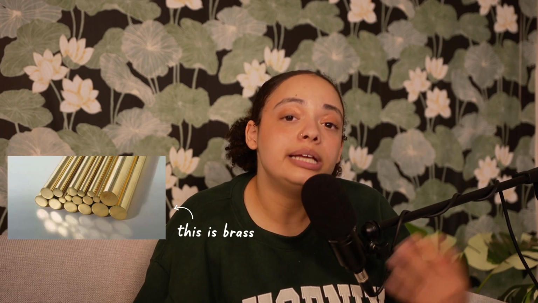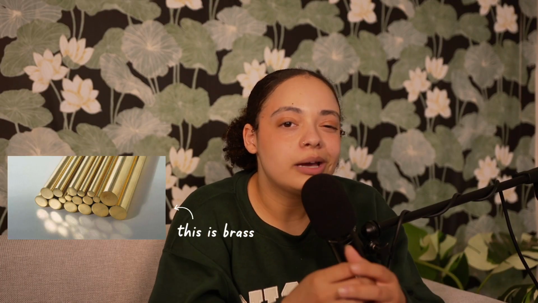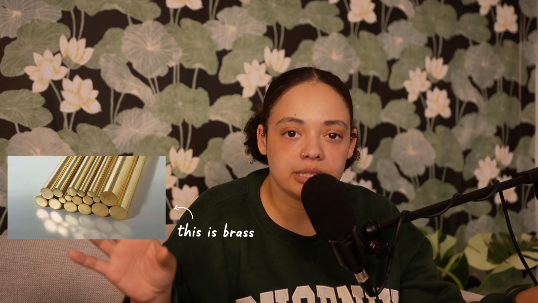So one example of a solid homogeneous mixture would be a metal alloy. So for example, brass. Brass is a mixture of copper and zinc, and when you look at it, it just looks like one thing. You can't pick out the copper, you can't pick out the zinc just by looking at it. Another word we use for our homogeneous mixtures is a solution.